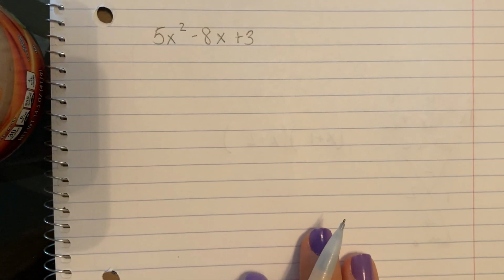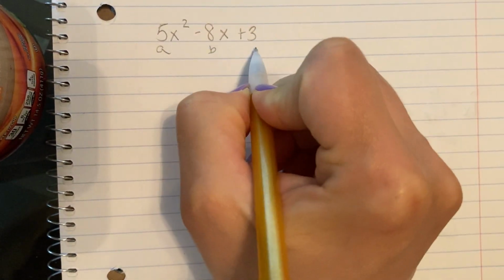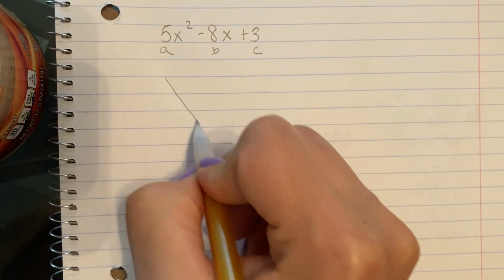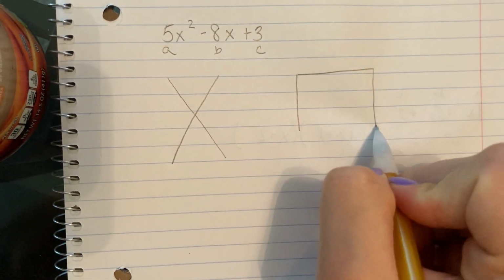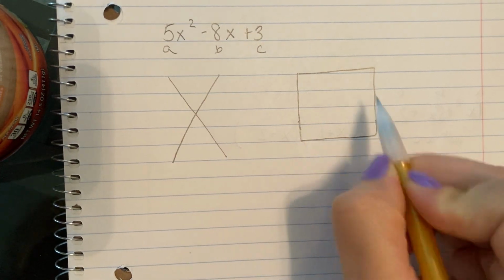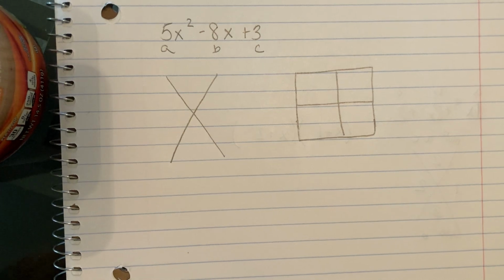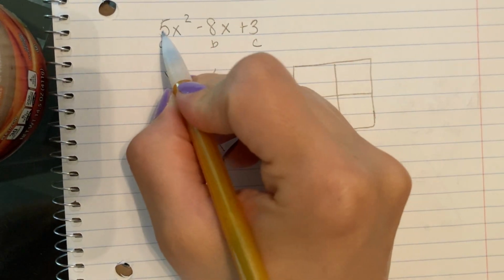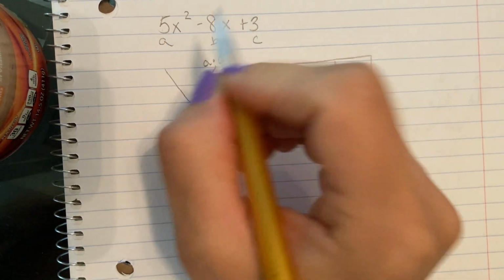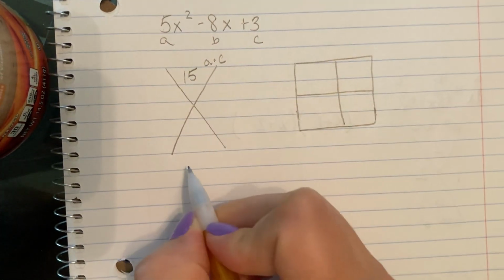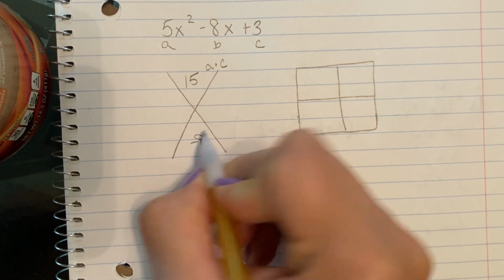So here I have my question written down. I'm going to label it A, B, and C, and draw in my diamond and my rectangle. Now in my diamond, I'm going to put A times C on top. So 5 times 3 is 15. And then the bottom of the diamond is the B term, so it's going to be negative 8.